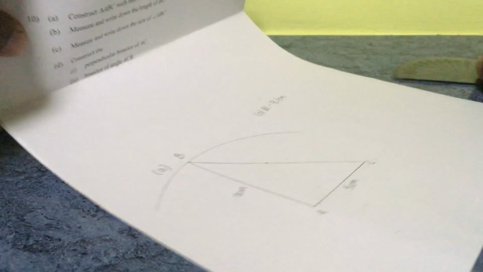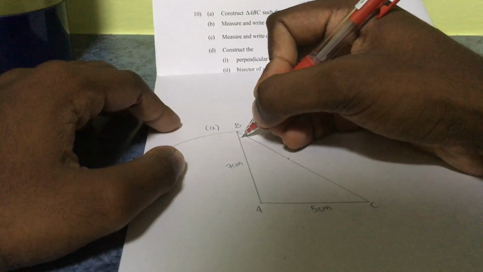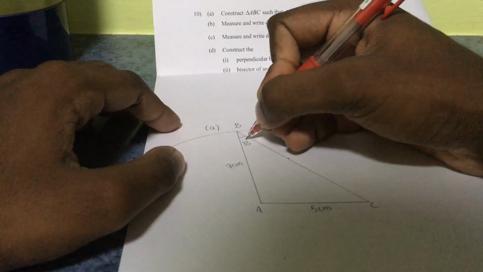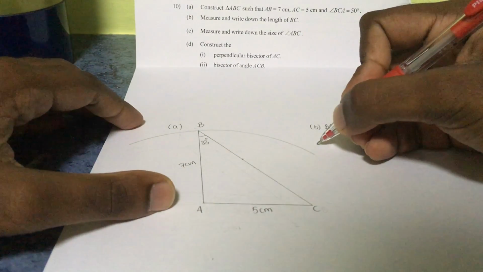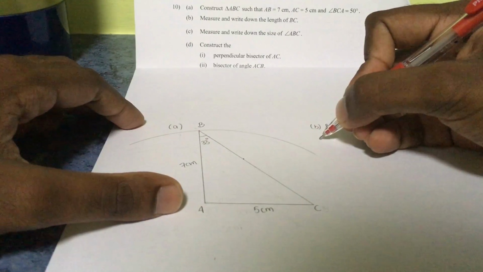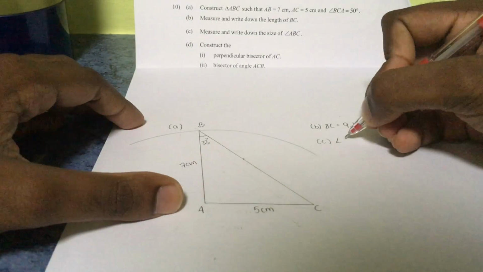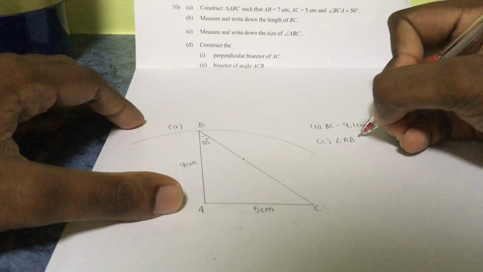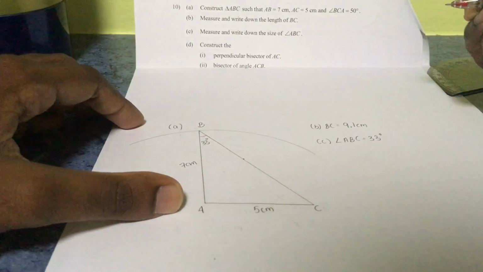Alright, so now we know that it's 33 degrees. What we can do is we can write it on the diagram itself, but still we have to present it as such. We have to write down separately as question C, angle ABC is equals to 33 degrees.